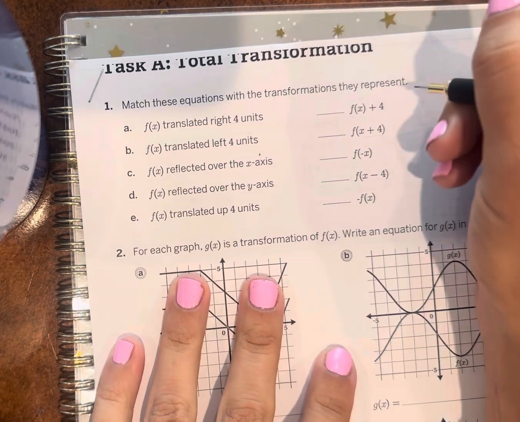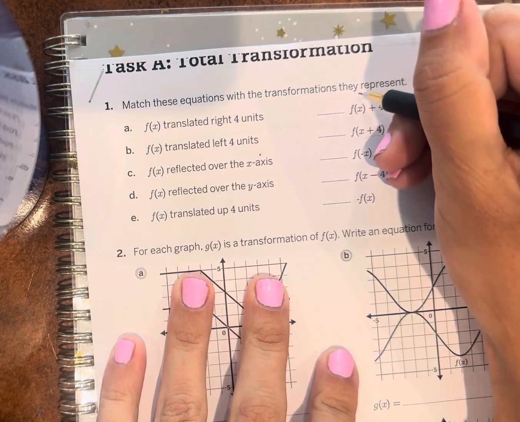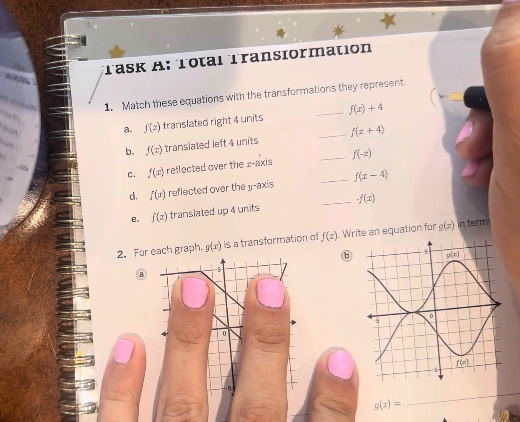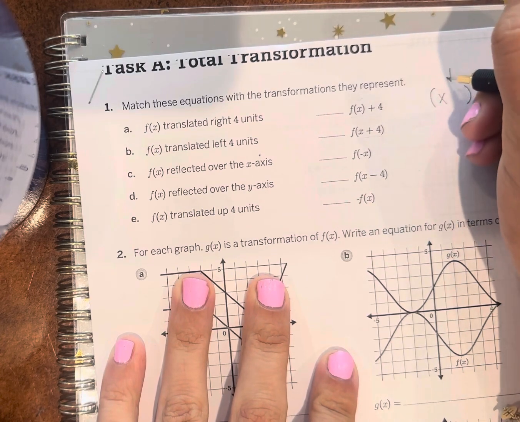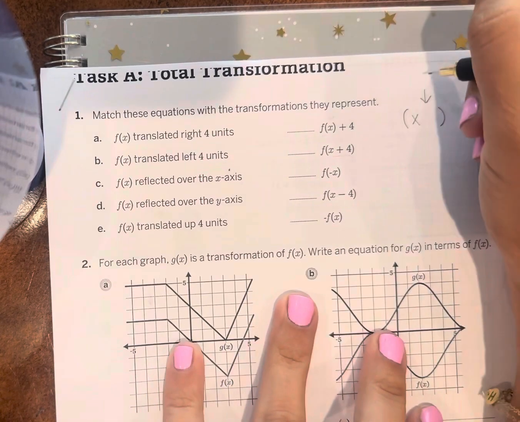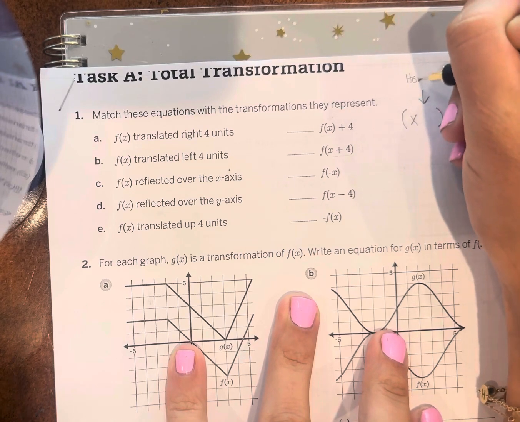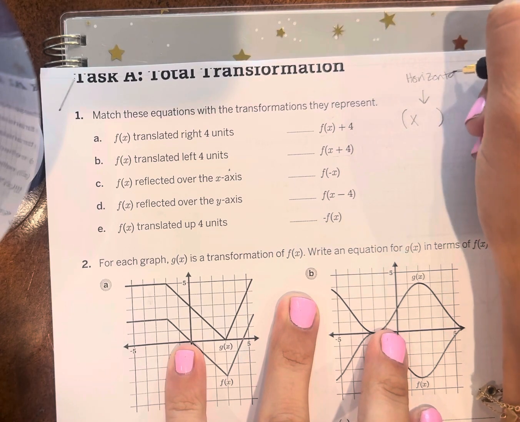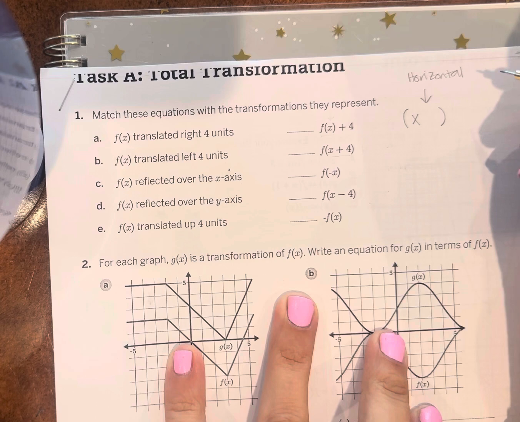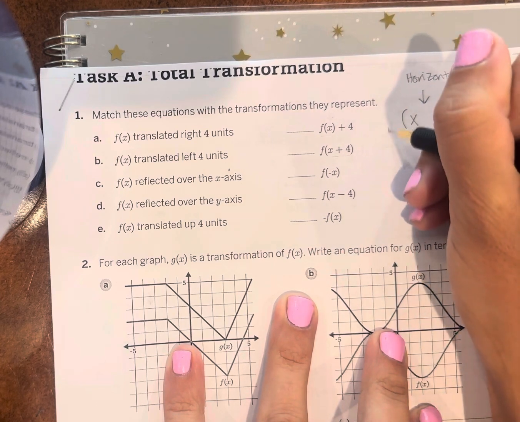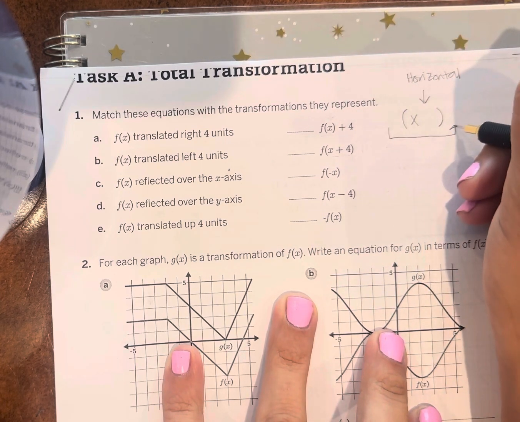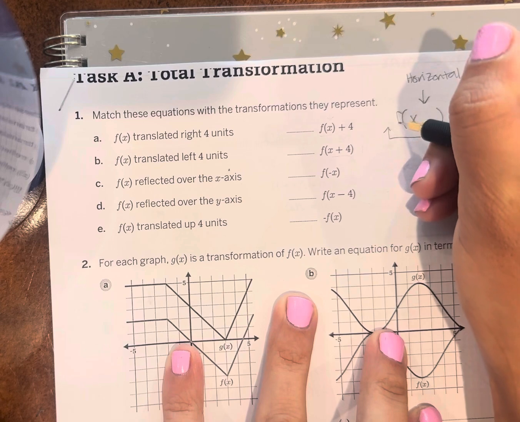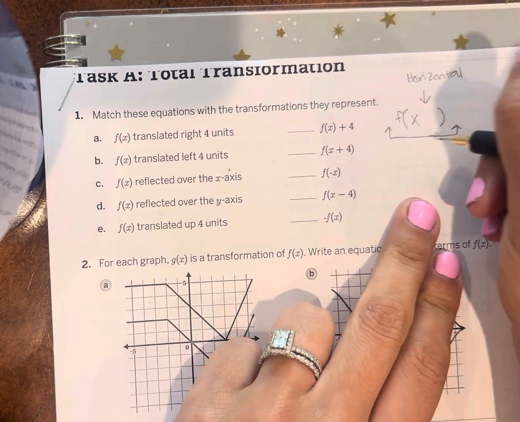Transformations. Okay, you guys, when we have something that's happening inside the parentheses with x, that is a horizontal transformation. If it's happening on the outsides, whether it's in the front or in the back, that's vertical.